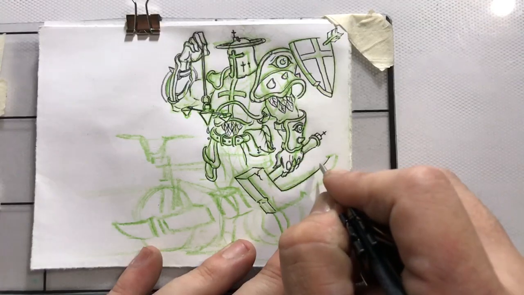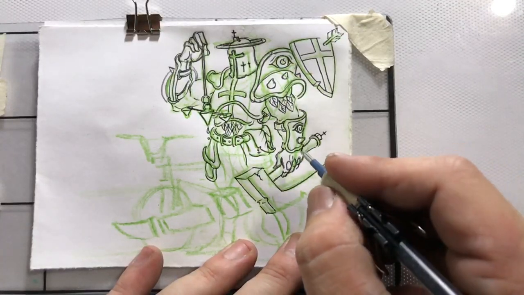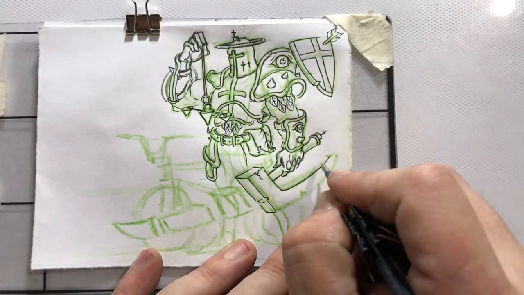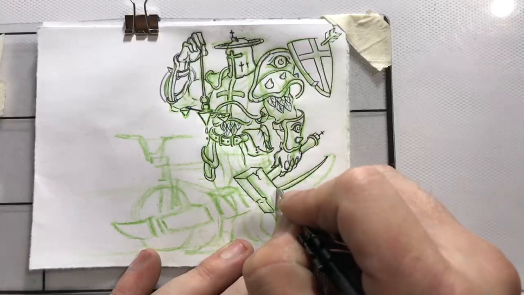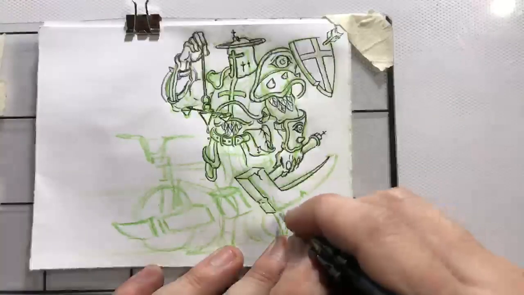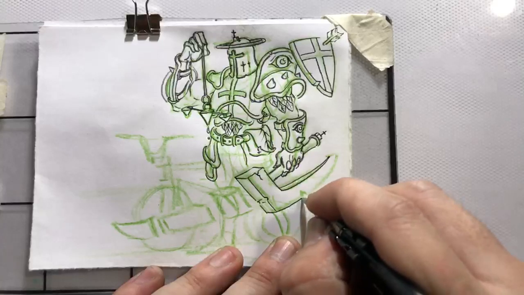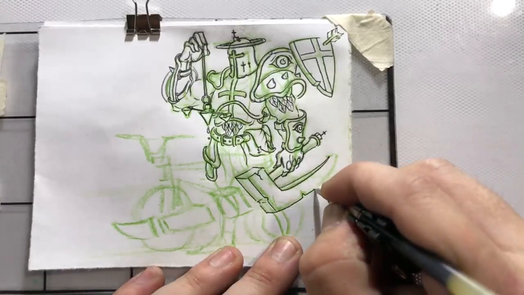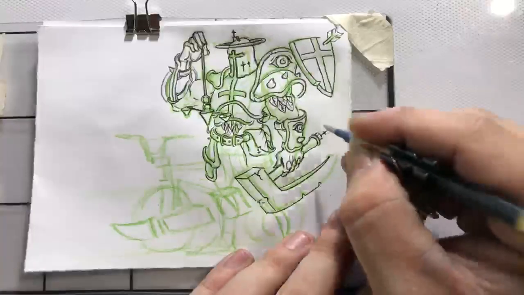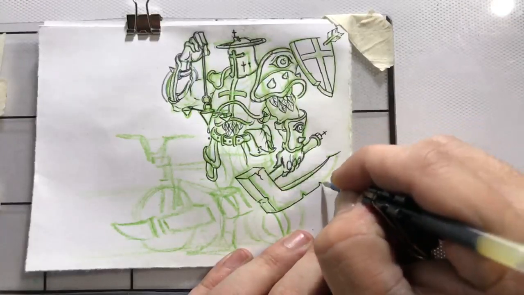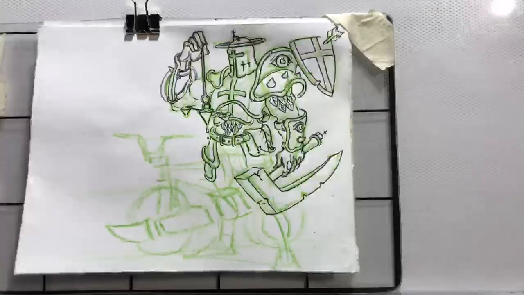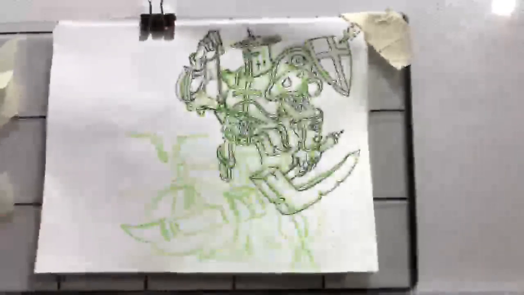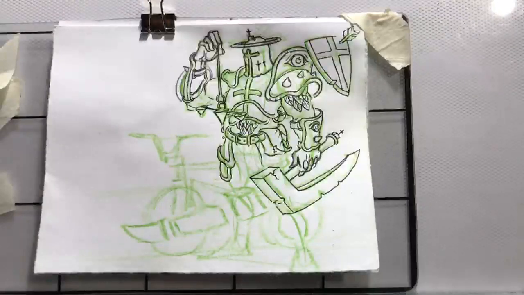It's like an axe. Like an axe sword. This thing looks ridiculous, bro.